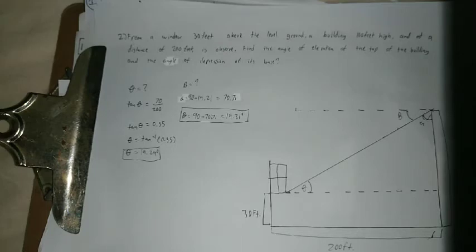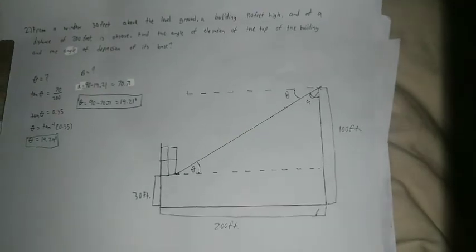Then for beta, it is equal to 90 minus 19.29, so it will give you 70.71. Then beta is equal to 90 minus 70.71, so it will give you 19.29 degrees. So here's the graph also for the answer. So let's move to problem number 3.